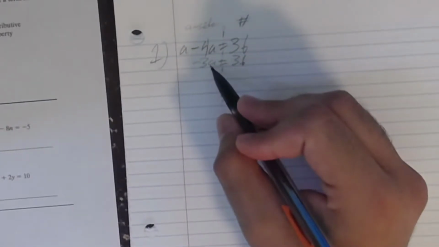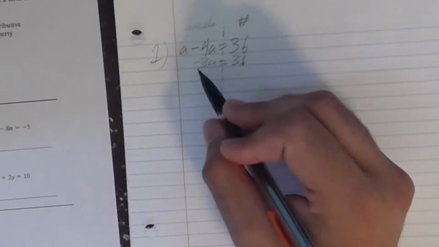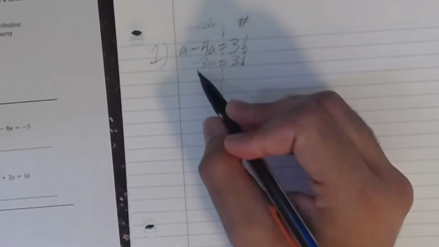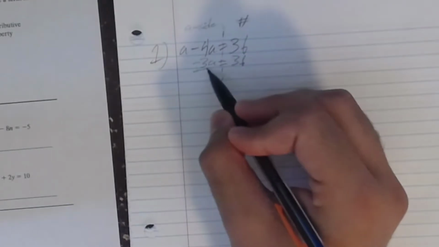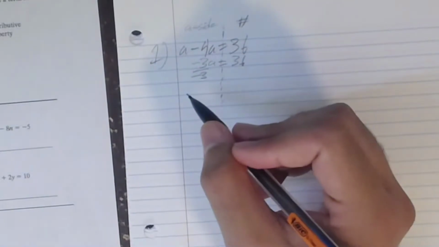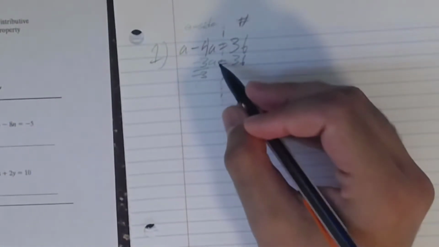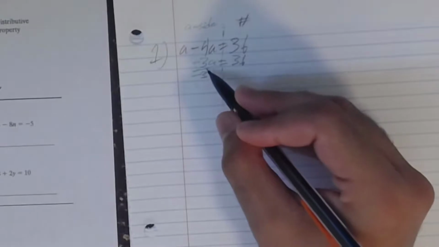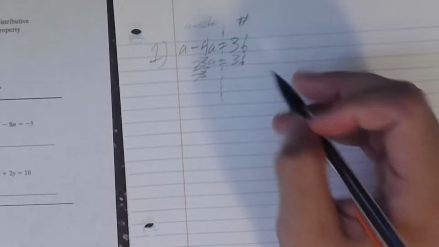Now we need to get a by itself. There is a negative 3 in front, a multiplication of negative 3 times a. What's the opposite of multiplying? Dividing. So we have to divide by the same number, negative 3. The reason we divide by exactly the same number, with the right sign, is that otherwise we may not get a by itself. If we just divide by 3, we're left with negative a, and we want a by itself. So we cancel that negative 3 with this negative 3.